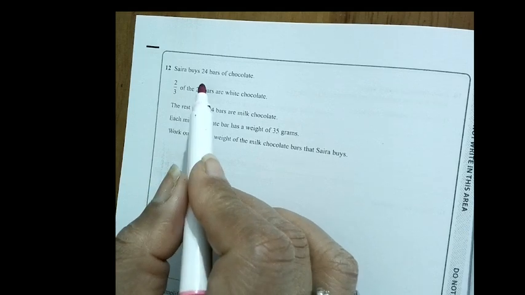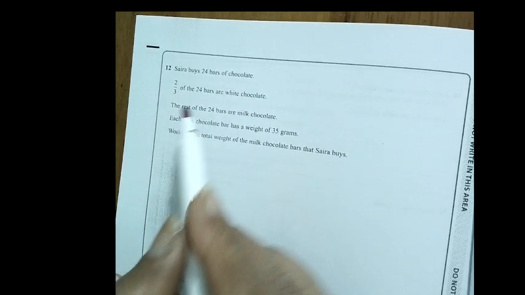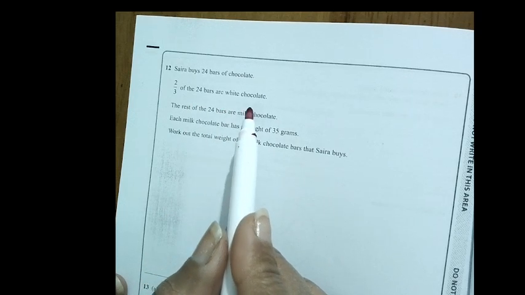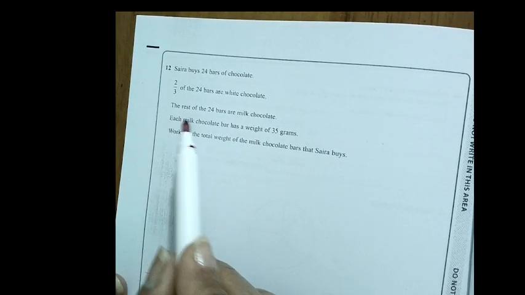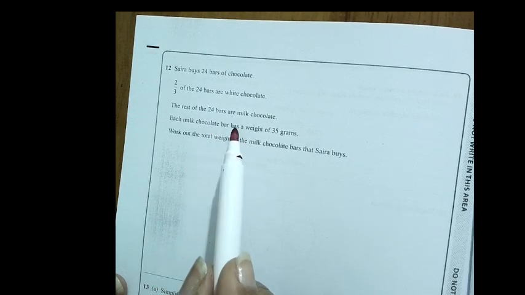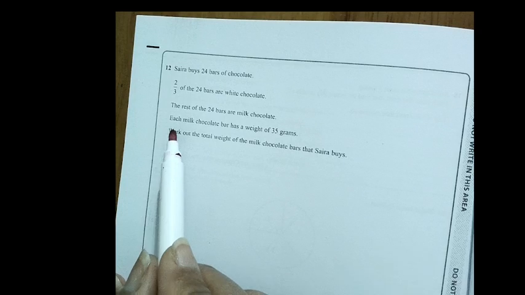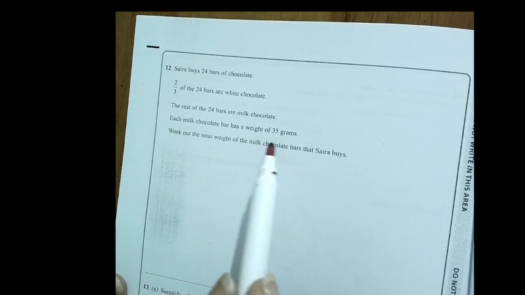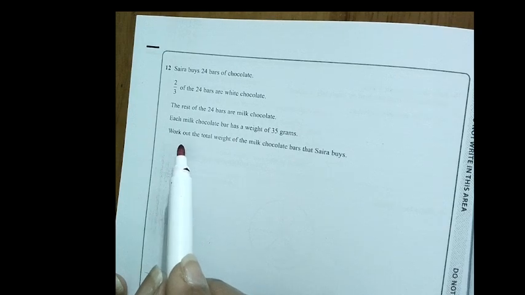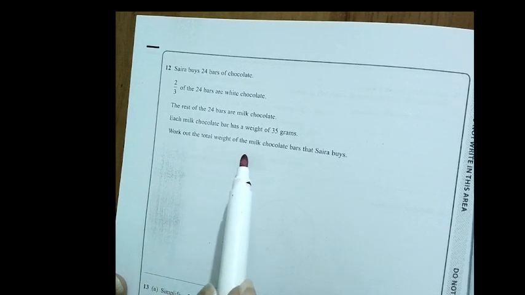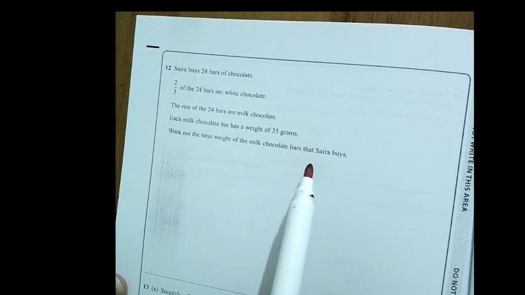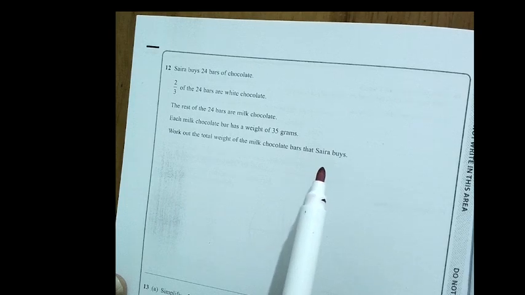Sarah buys 24 bars of chocolate. 2/3 of the 24 bars are white chocolate. The rest of the 24 bars are milk chocolate. Each milk chocolate bar has a weight of 35 grams. Work out the total weight of the milk chocolate bars that Sarah buys. So now you need to figure this out.